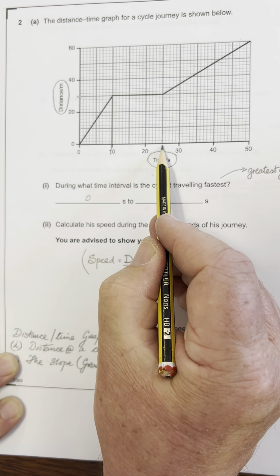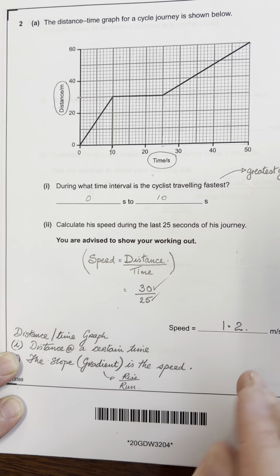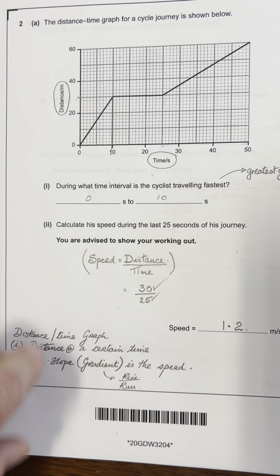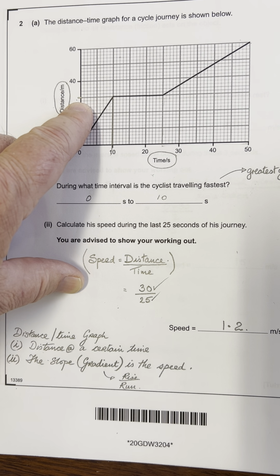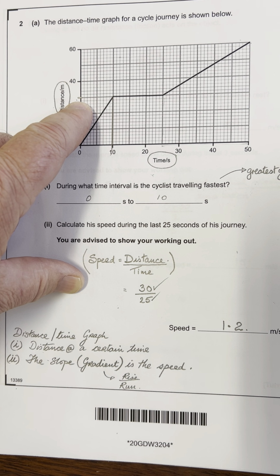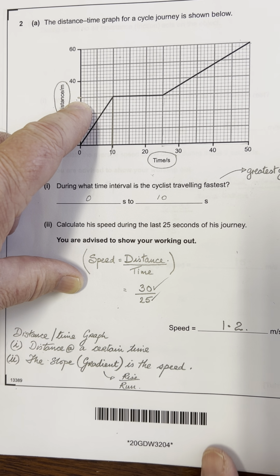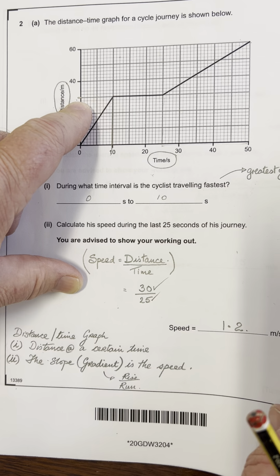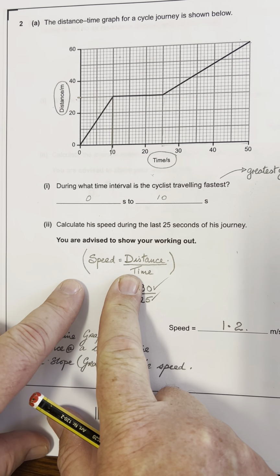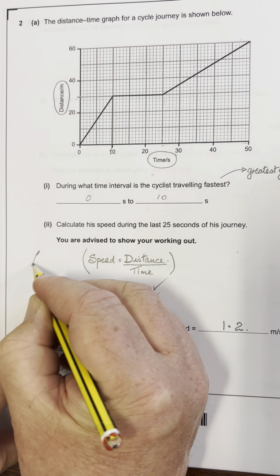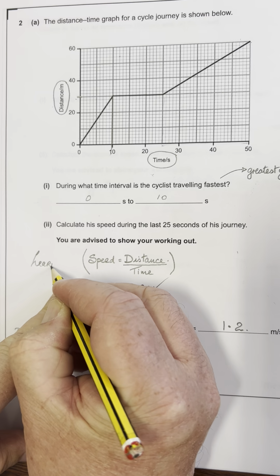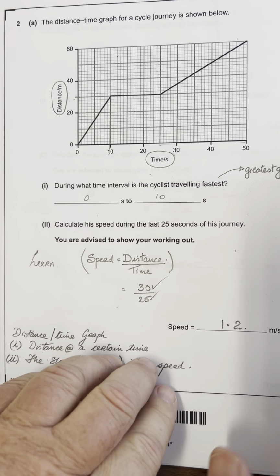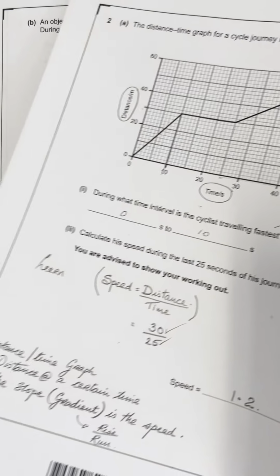His time is 25. So his speed is 1.2. So always take great time and care to read the units. So that was a handy one. 4 and 1's 5 marks for that. Again, another formula. If you went to your mind maps, you would find the formula to learn. Ask your granny, do you know them?